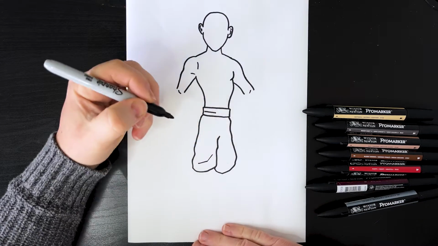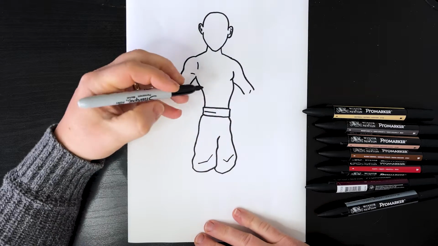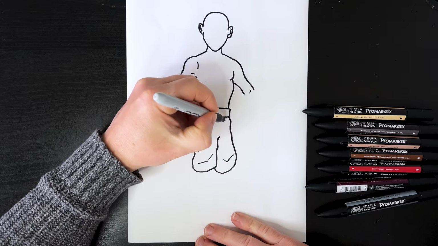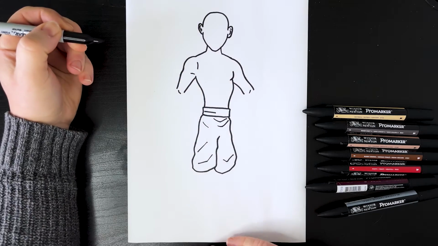A couple of little creases, so just put a couple of tiny little V's in, to show where the crease area goes around here and here, and then just a bit where the creases are up there as well.